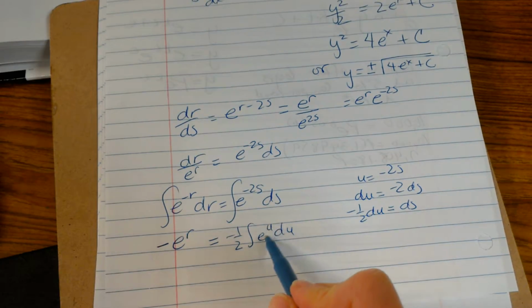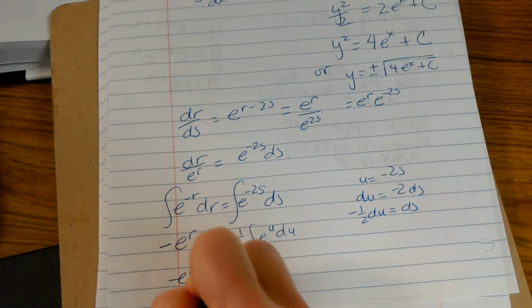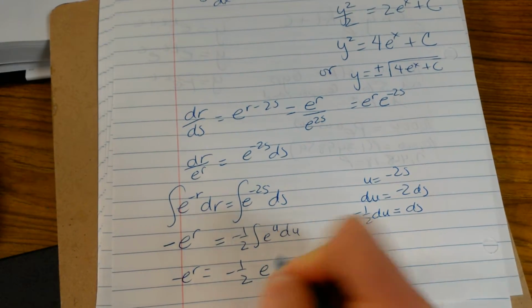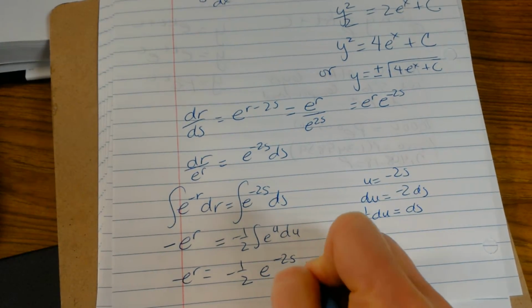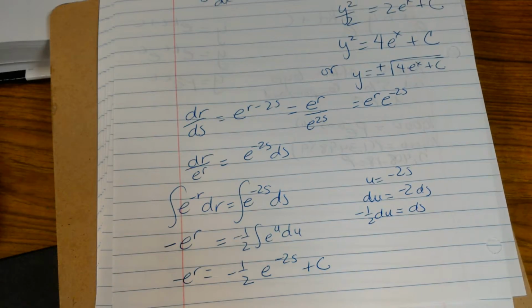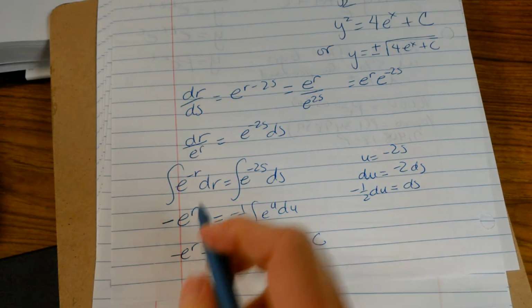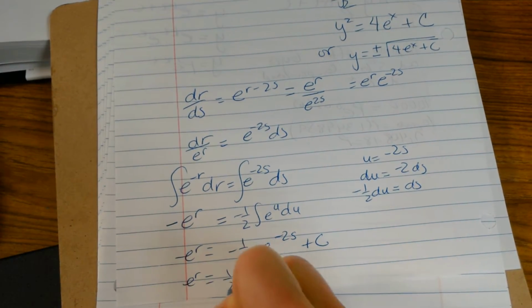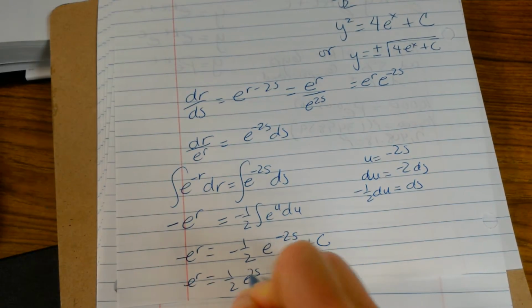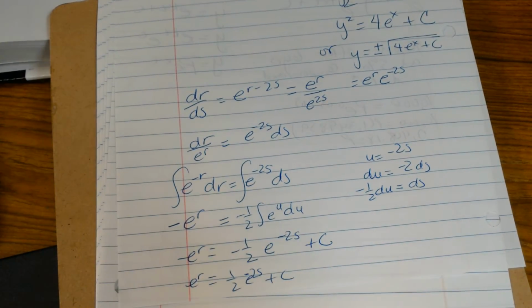So this is just e to the u. So I've got negative e to the r equals negative 1/2 e to the negative 2s plus c. And we could leave it like that. Or we could multiply by negative 2, still negative 2s plus c. But I would probably just leave it like that. So that's not too bad. So that's all of chapter 6. It's mainly slope fields and then being able to take our antiderivatives. All right, thank you.